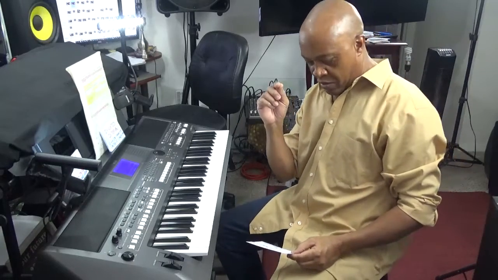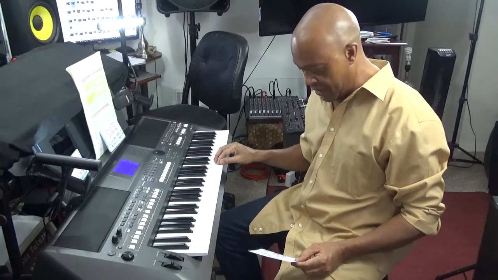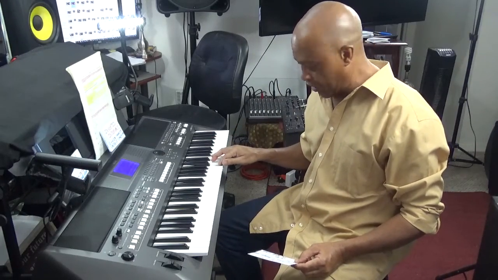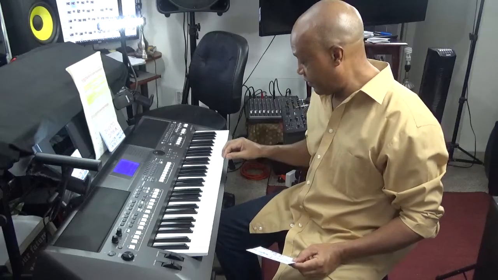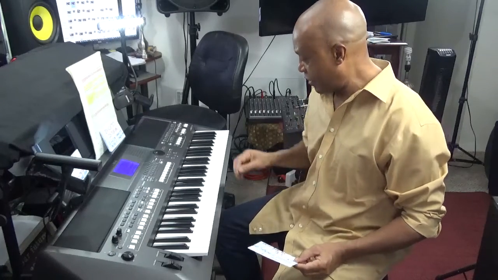Now, if I play octave C plus a major second, you know what a major second is, because we just learned about it. One major second has two half steps.